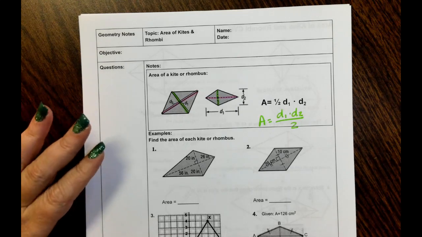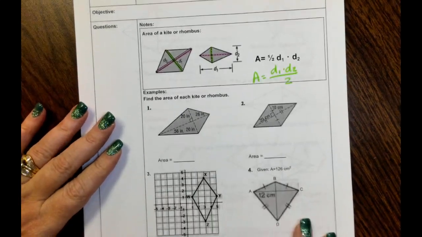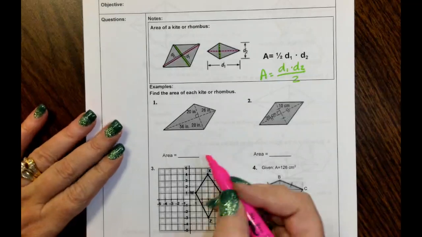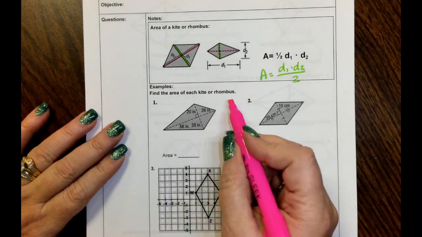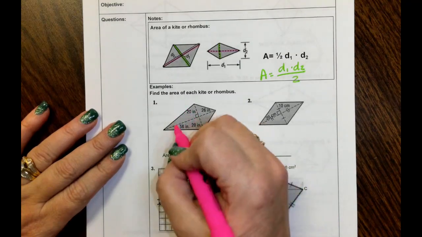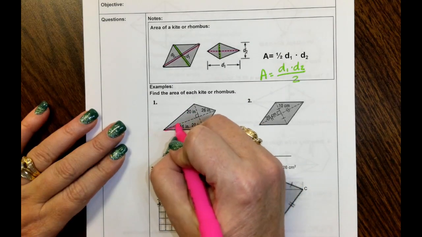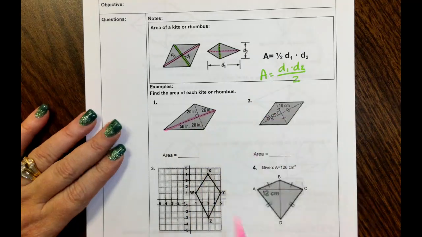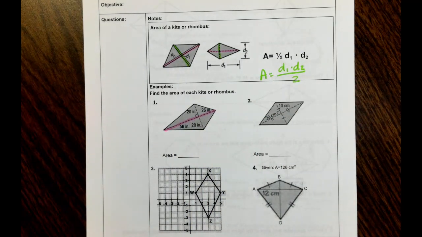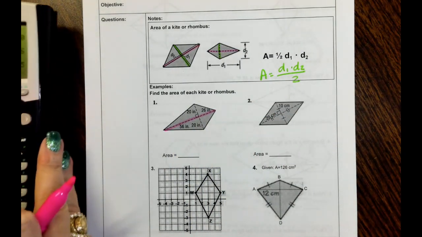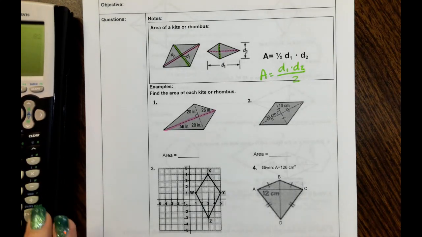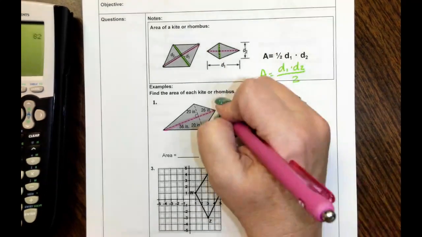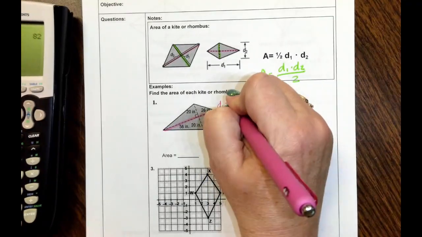So remember those qualities that we had for kites and rhombuses. We know that we need to find the area of the kite or the rhombus. That means we need to know what our diagonals are. This kite has this diagonal, which is 56 plus 26. You need to add those together because we need the entire diagonal, not just part of it. 56 plus 26, the entire diagonal is 82. So diagonal 1 is 82.